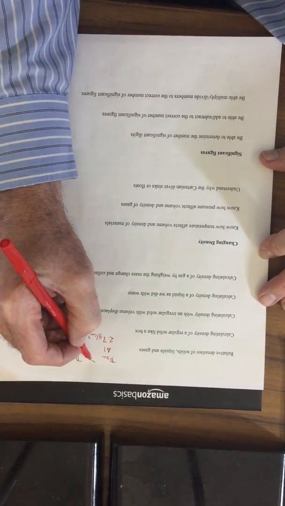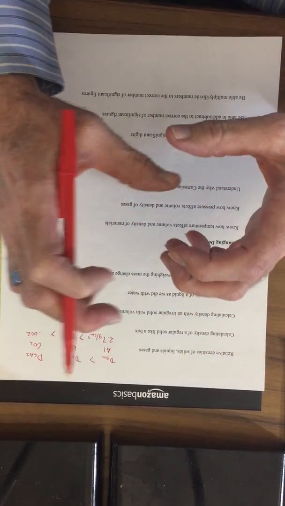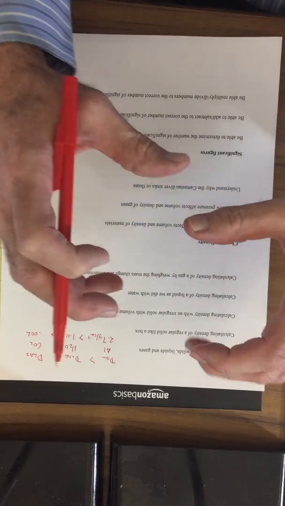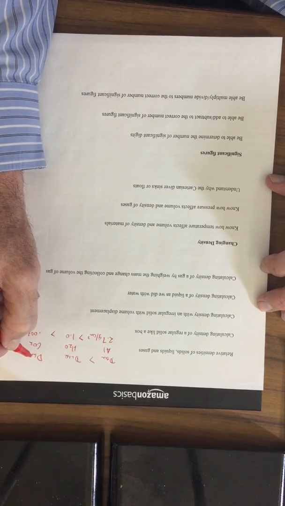The density of solids is greater than the liquids because they're packed into that crystal structure. Therefore, they have more particles per unit of volume. And gases have lots of space between them. So those are going to be the least dense.